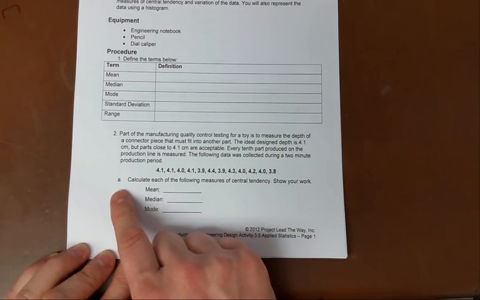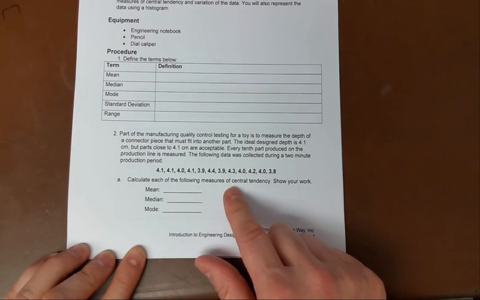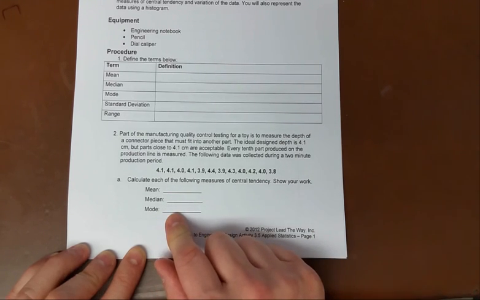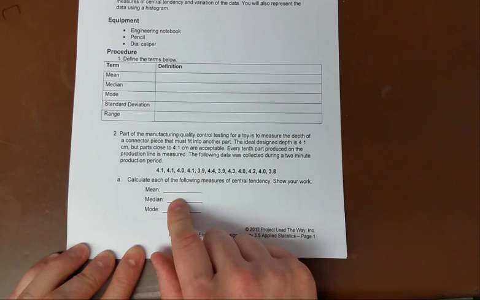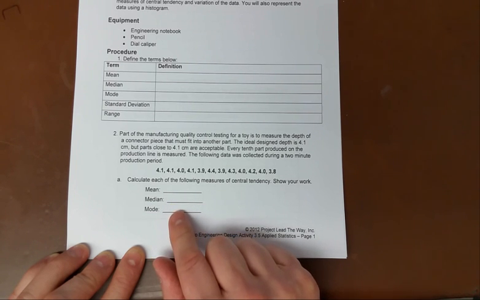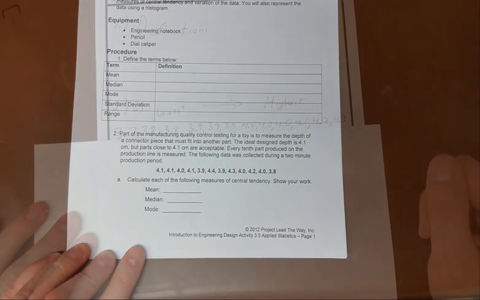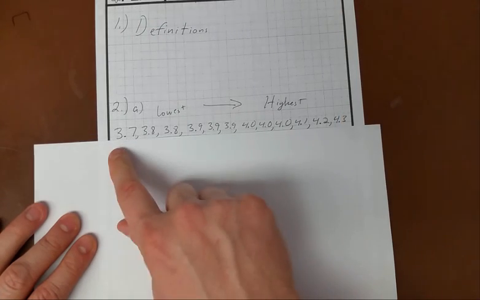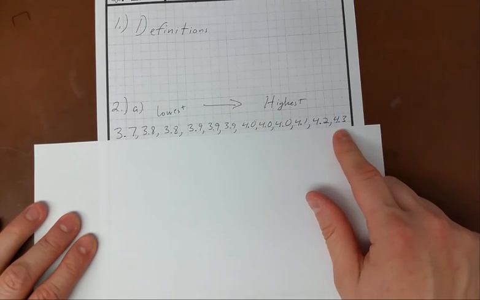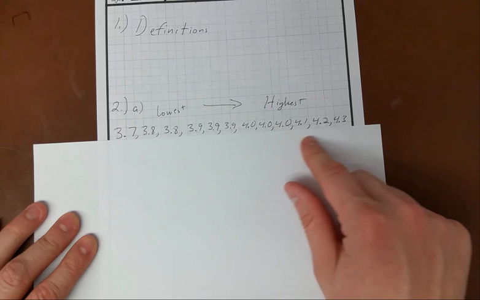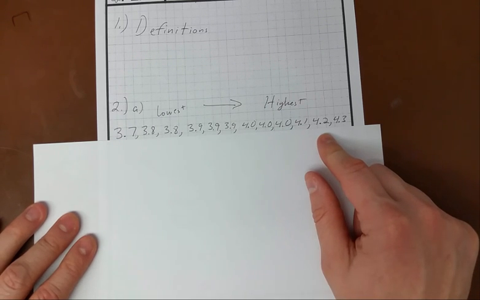For part 2A here, we need to calculate each of the following measures of central tendency. Show your work. You're going to be doing this in your engineering notebook, but first we have to calculate the mean, the median, and the mode. I'm going to show you how to do that right now. I made a data set with values that are very similar to yours. They are slightly different, so I will get different answers, because I don't want to give away the answers. I want you to calculate them.